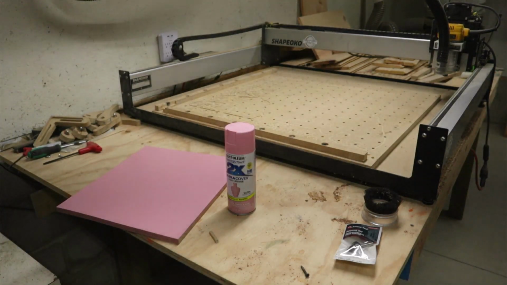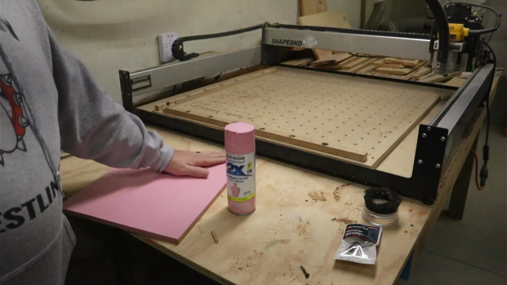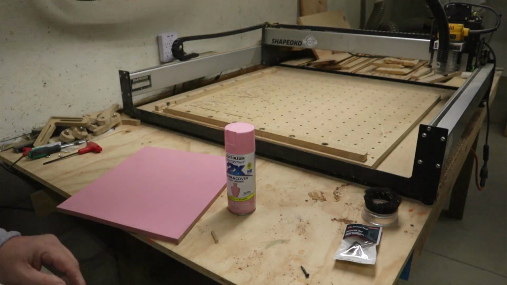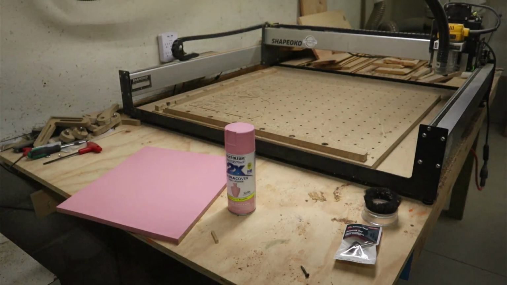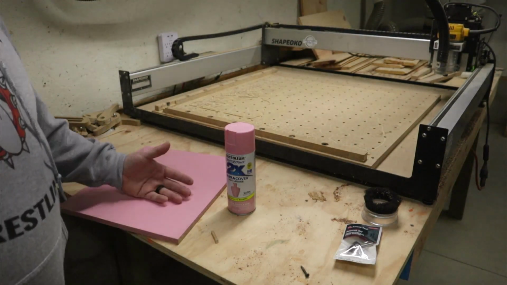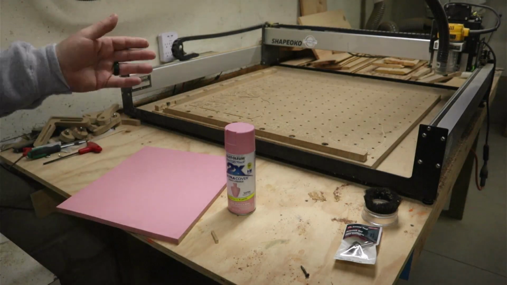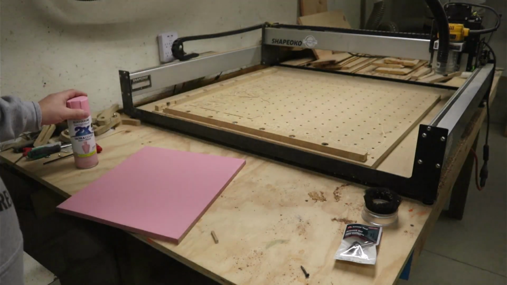So the next thing I've got to do is put a mask on here, because if we're going to cut these words out, those words are going to need to be spray painted red like you'd see in a candy heart. So I'm going to put a mask on here, and then we'll set it in the machine, we'll set the bit, and we will make our cut.